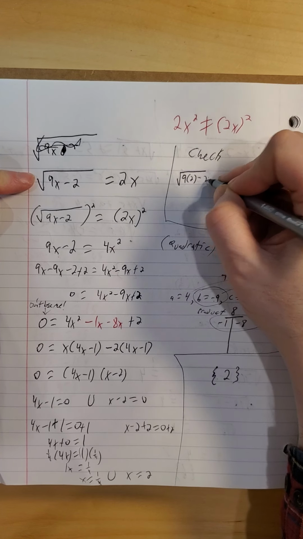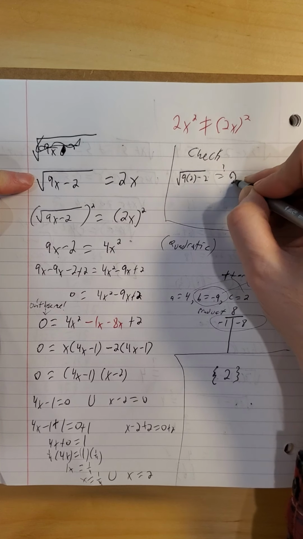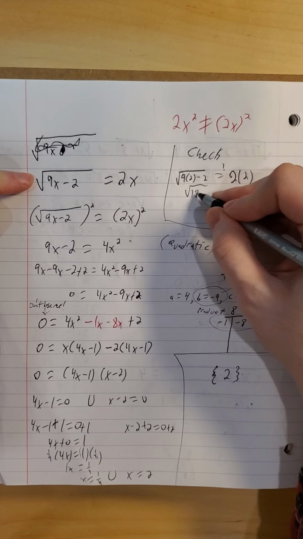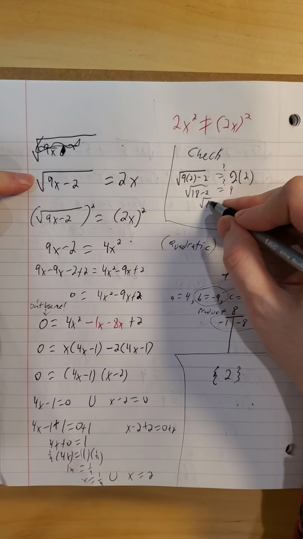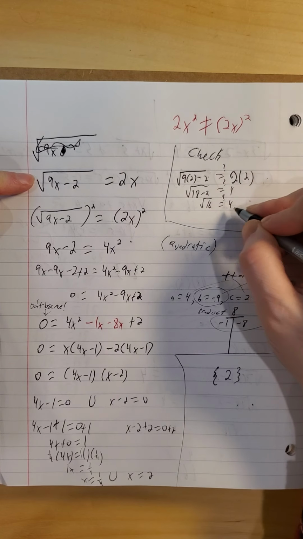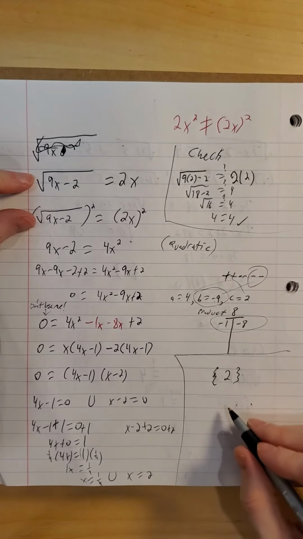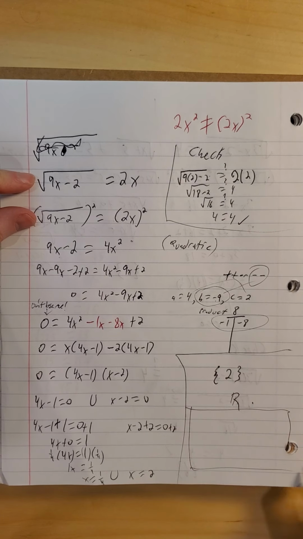9 by 2 minus 2 possibly equal to 2 times 2. So square root of 18 minus 2 possibly equal to 4. Square root of 16 possibly equal to 4. And 4 equals 4. So it did check out. That's why we got to keep it. Our other guy, right to the Euler diagram.